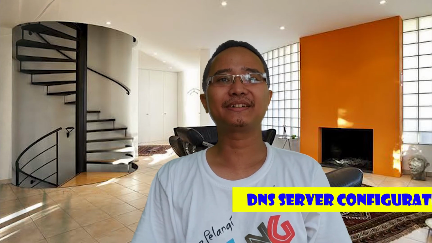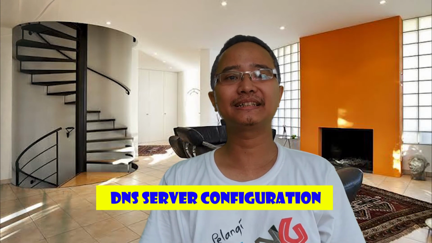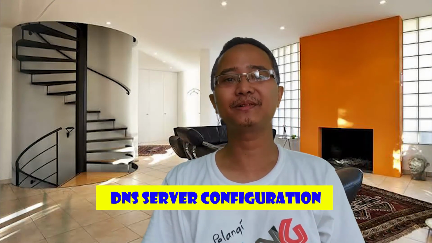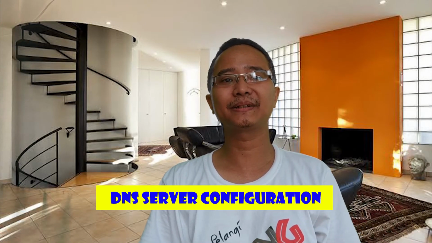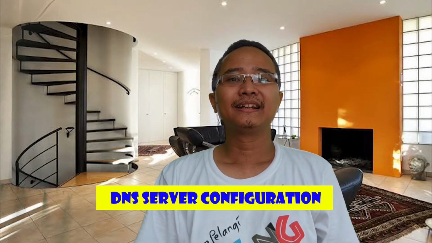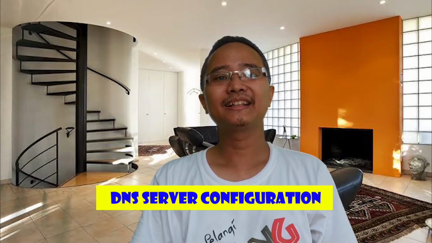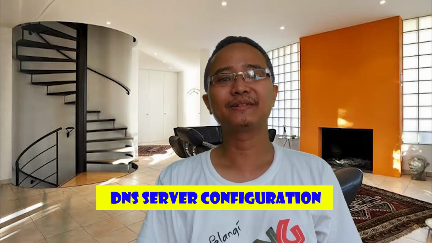Okay, for the next, we will discuss DNS server configuration. A DNS server has the function of mapping a hostname or domain on the internet to an IP address. Need to remember that computer networks, including the internet, communicate with IP addresses, not with domain names like .com, .net, and so on.